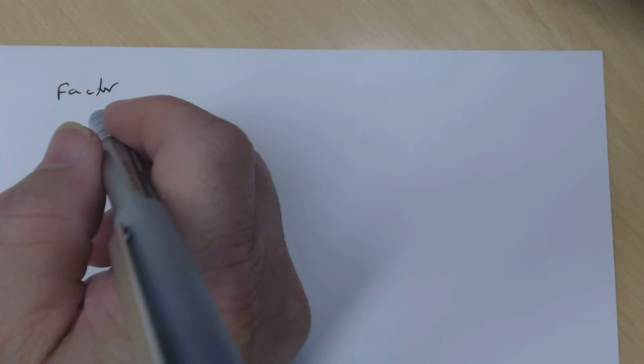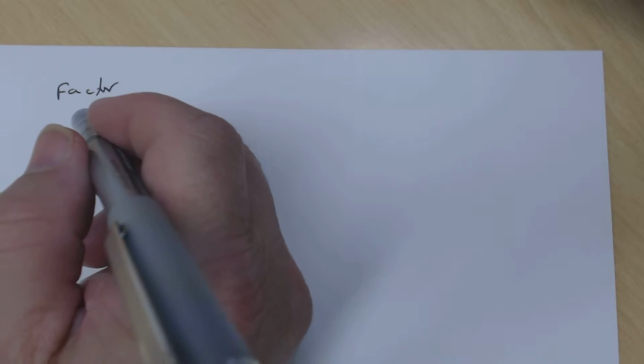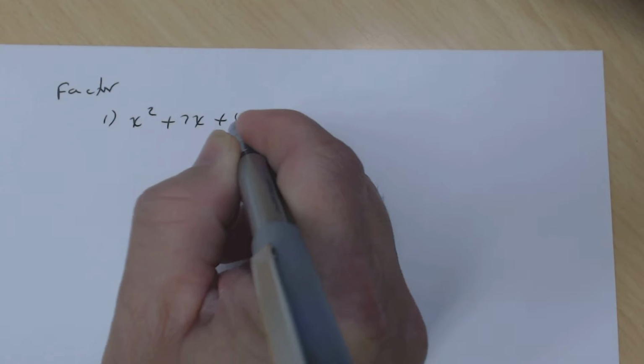All right, so let's look at this example. Let's say we wanted to factor x squared plus 7x plus 6.